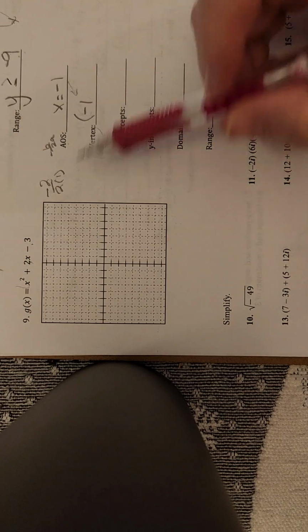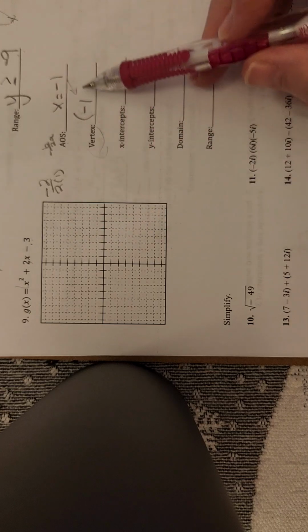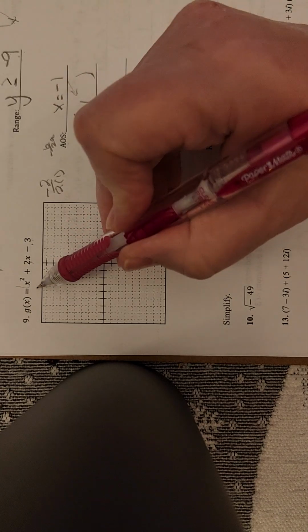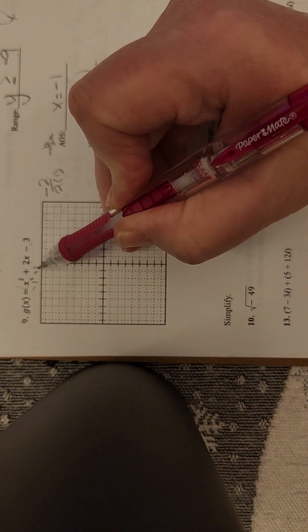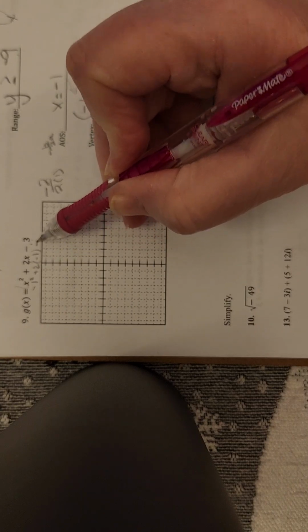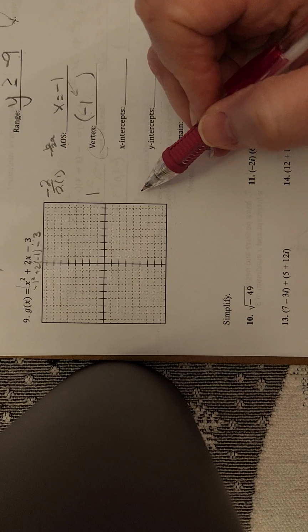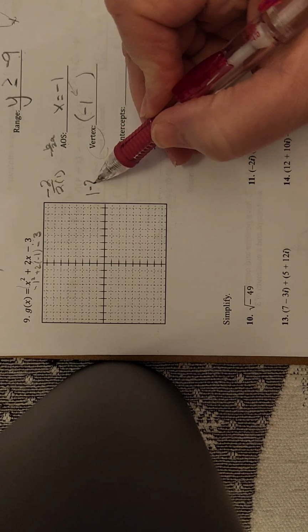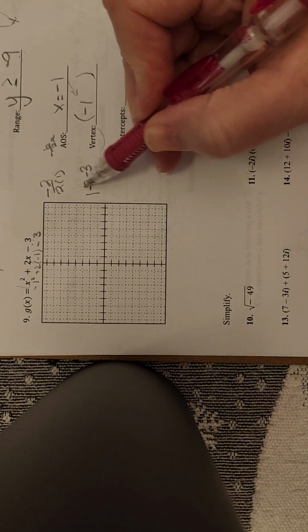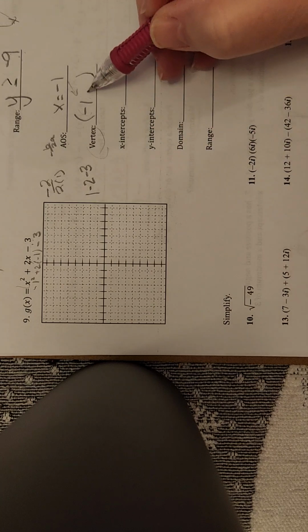Then we take -1 and we put it back in this equation to find out what our y value is. So (-1) squared plus 2 times -1 minus 3. That gives us -1 squared is 1. 2 times -1 is -2, and minus 3. So there's a -5, plus 1 is -4.